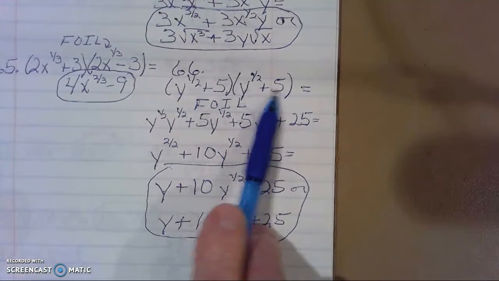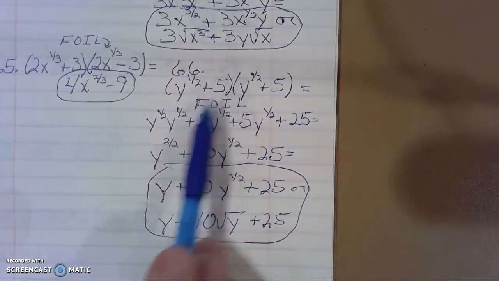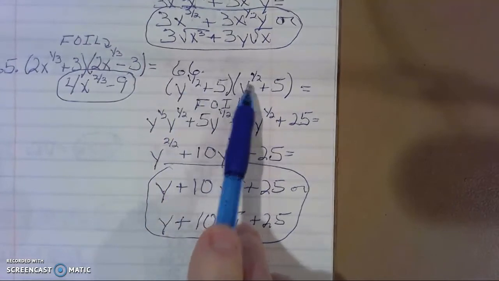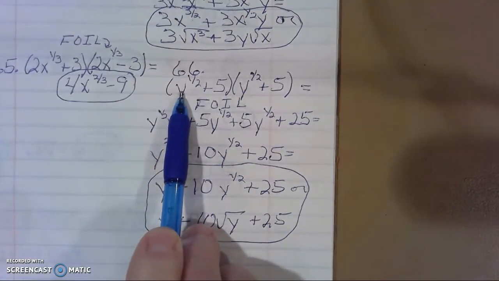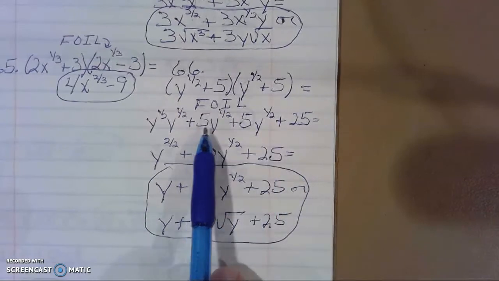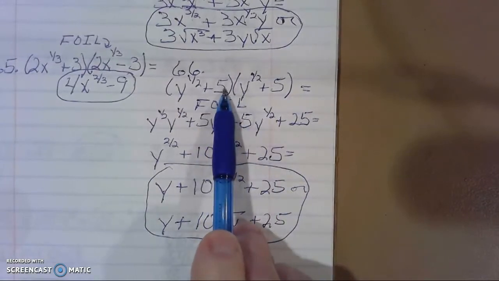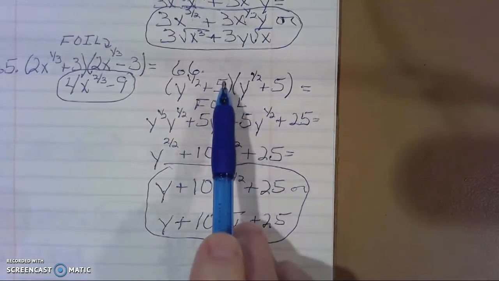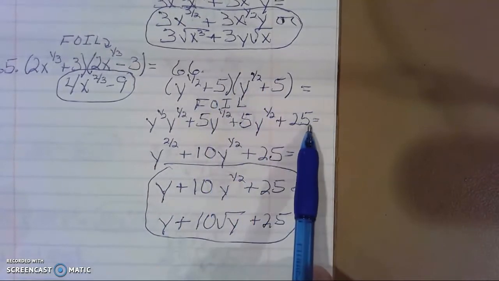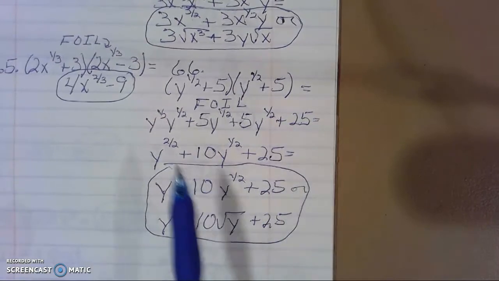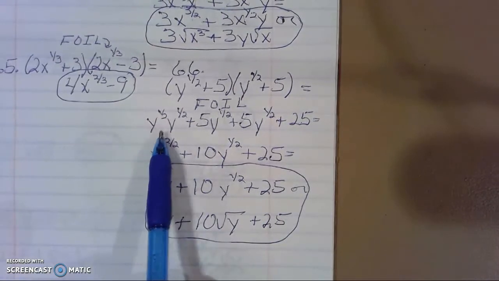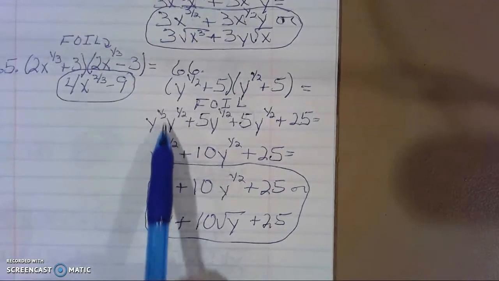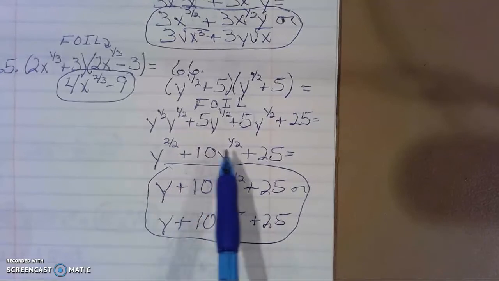66, as shown here, we take y to the 1/2 times y to the 1/2. First times first. We take y to the 1/2 times 5, 5y to the 1/2. We take 5 times y to the 1/2, 5y to the 1/2. We take 5 times 5, 25. FOIL, in other words. Then the first term, y to the 1/2 and y to the 1/2. y times y means add exponents, 2/2, which is y to the first.